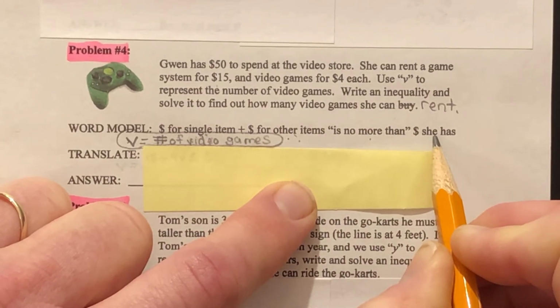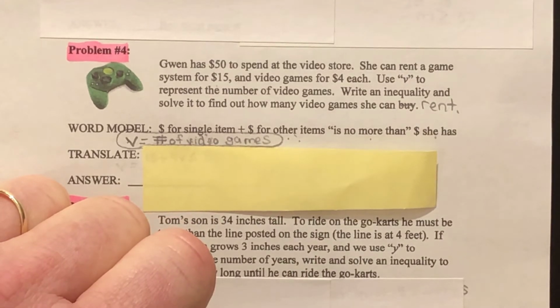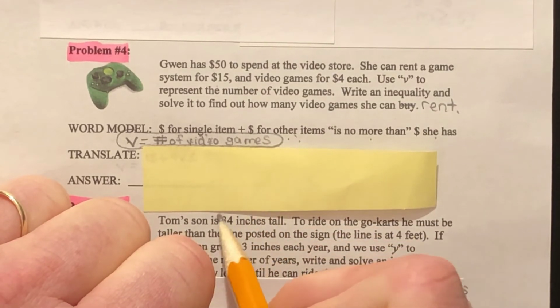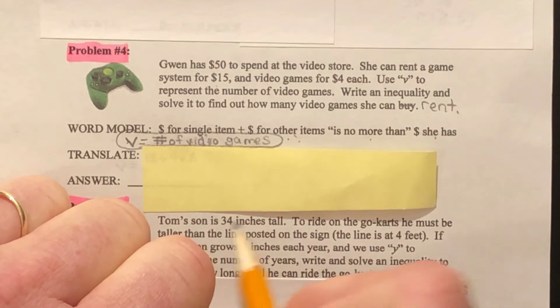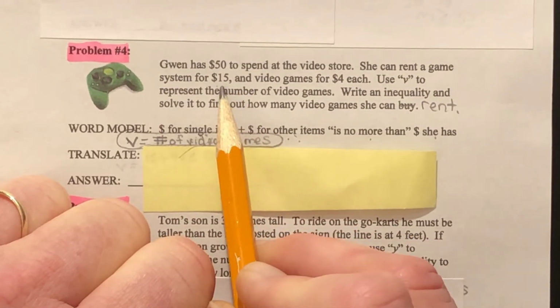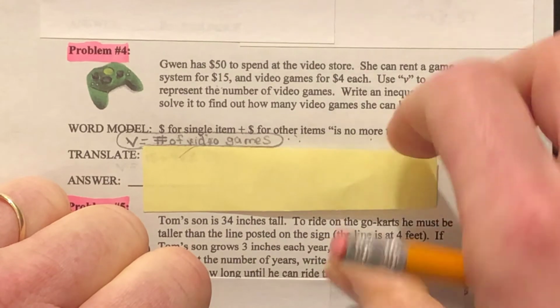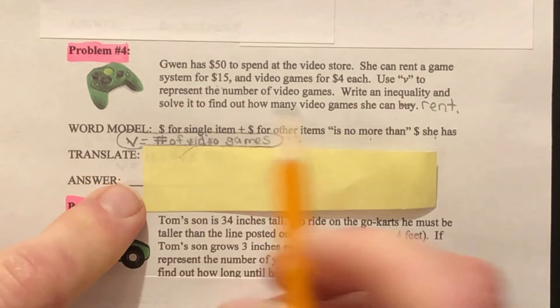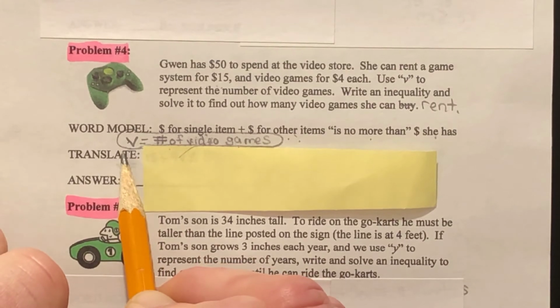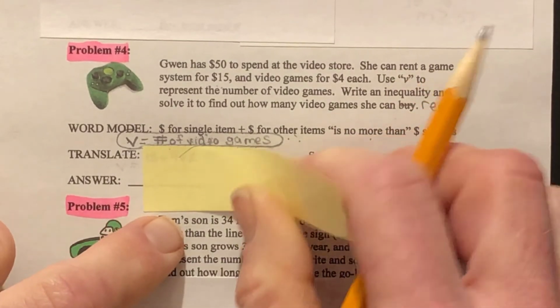When you go to the store, you have a certain amount of money. They're not going to let you buy more. They're going to let you only buy as much stuff as you can pay for. So she wants to see how many video games she can rent with $50. But we've got to make sure that we know that first $15 goes toward the system. As it said, V represents the number of video games. V is appropriate, video games. So let's translate this into math.